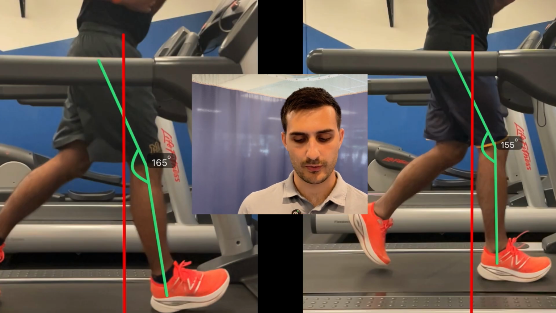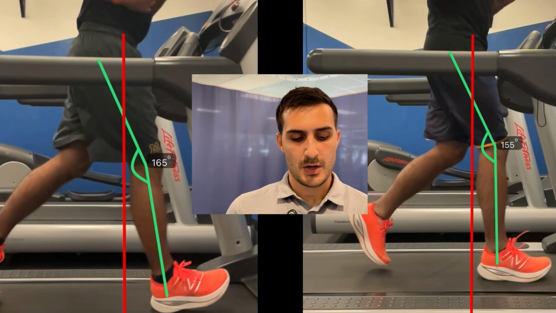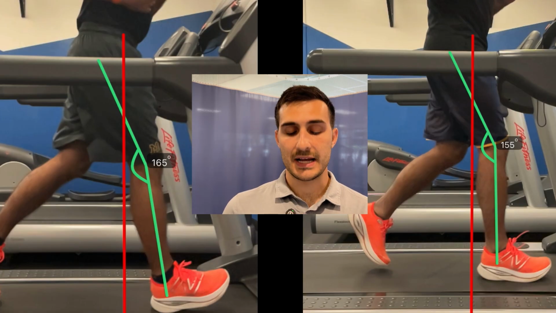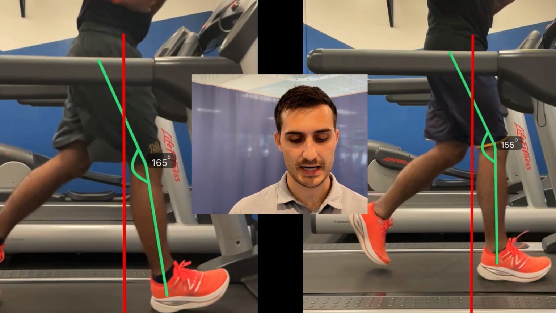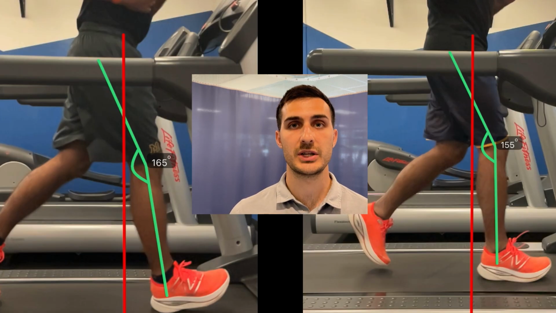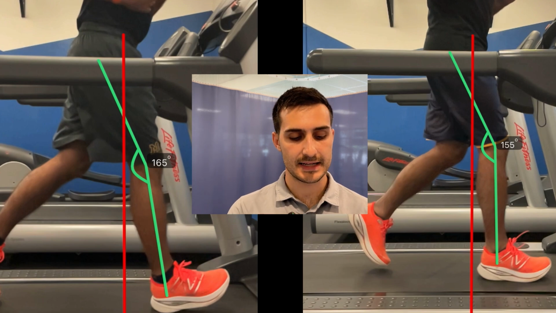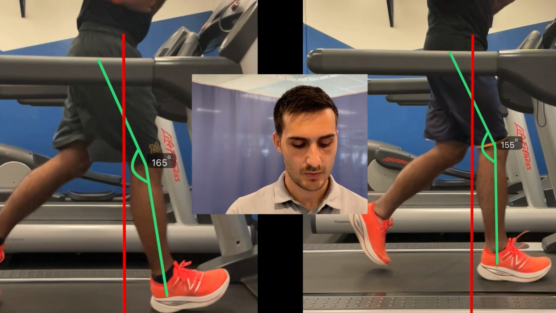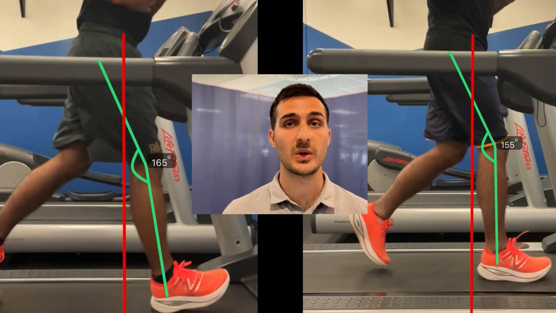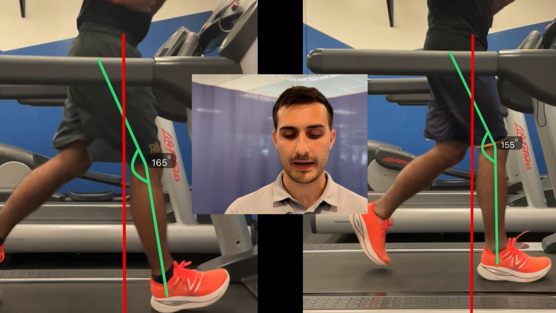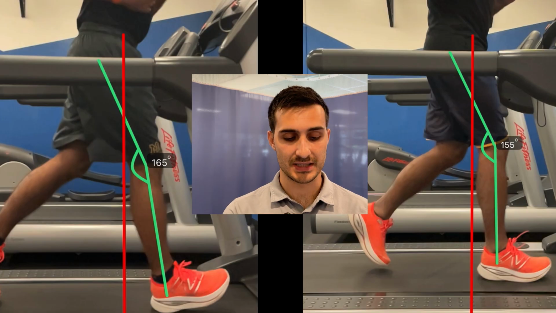So on the left is before, on the right is afterwards. We can see that afterwards, after working on cadence, we have more of a knee bend when the foot hits the ground, and we have a shorter stride. The foot lands closer to that red line. So what's on the right side is closer to what we want, and that can be achieved by increasing the cadence. The cadence on the left side of the screen was 144, and the cadence on the right side of the screen ended up being 188. And the speed of the treadmill was the same for both of these at 5.3.